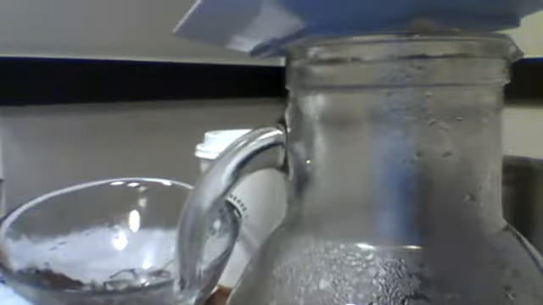So there you have it. That's the water cycle right before our eyes. Again, it evaporated due to the heat, and then condensation due to the water vapors being cooled by the ice. And then you can see the precipitation as the water drips down.